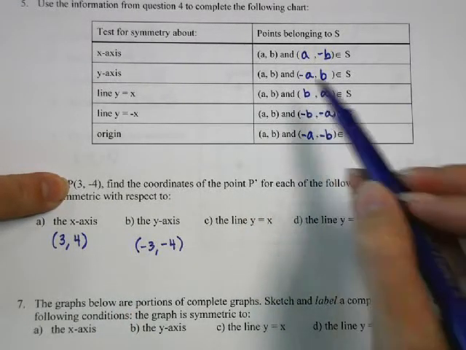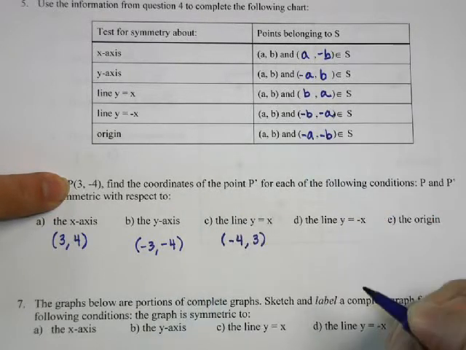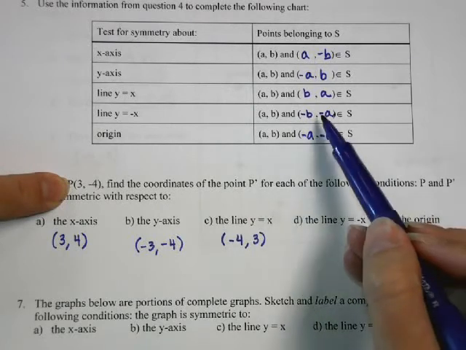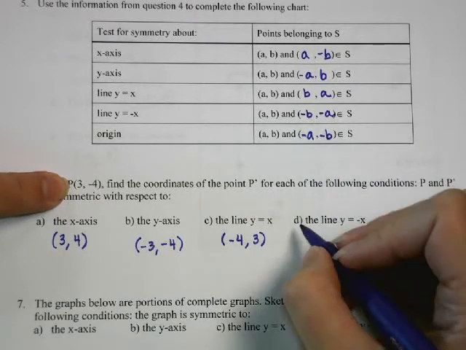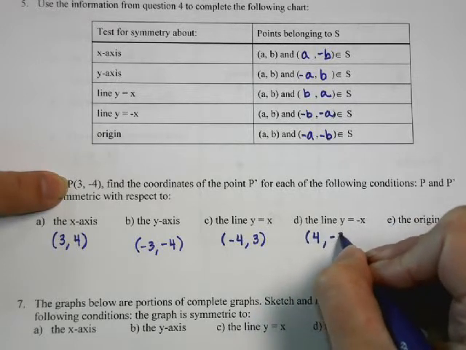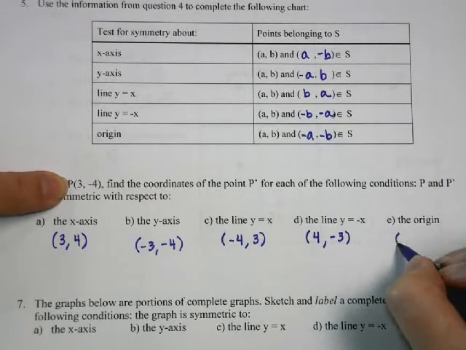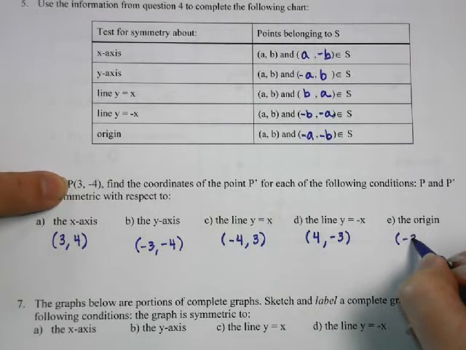Y equals x, they switch places. So this will be negative 4, 3. Y equals negative x, we're going to take them, switch them, and make them opposite. So that will be 4, negative 3. And finally, the origin, they just both become opposite. So that's going to be negative 3, positive 4.